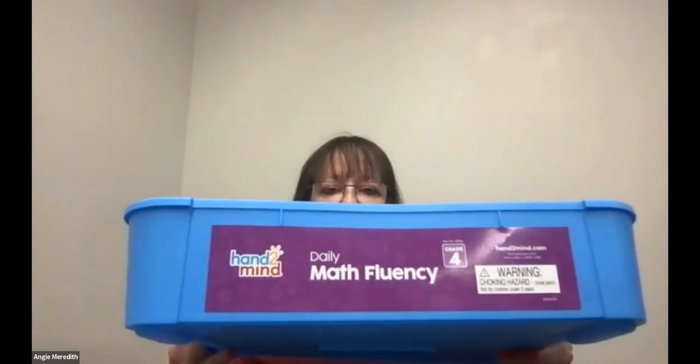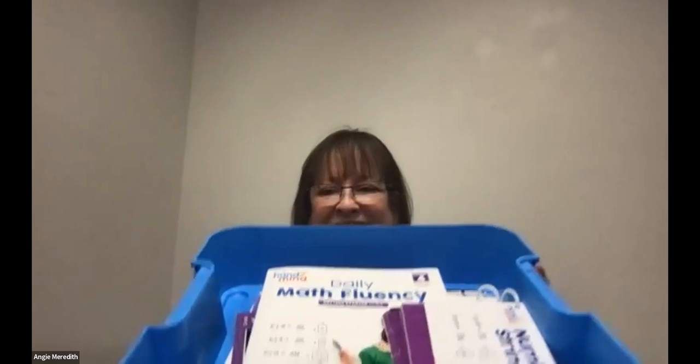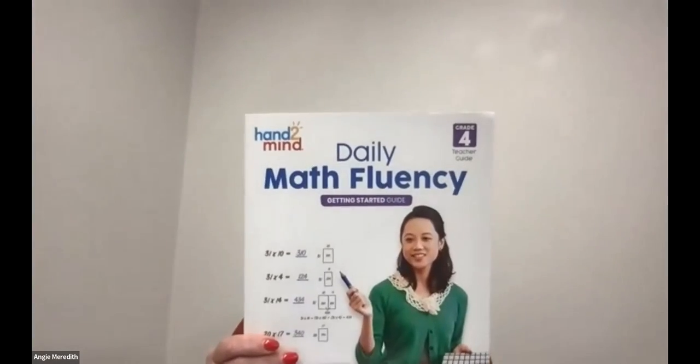Here's an example of the Daily Math Fluency kit. This particular kit is 4th grade. And these materials are going to be perfect to use during your math talk portion of the Save the Children's math program. So included in this kit is a Getting Started guide.